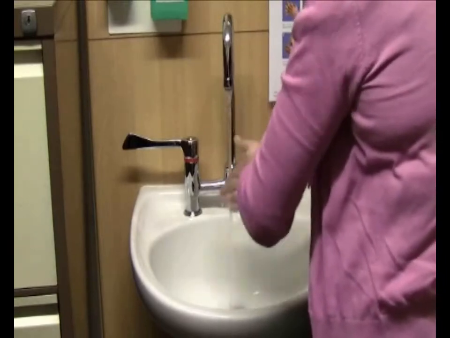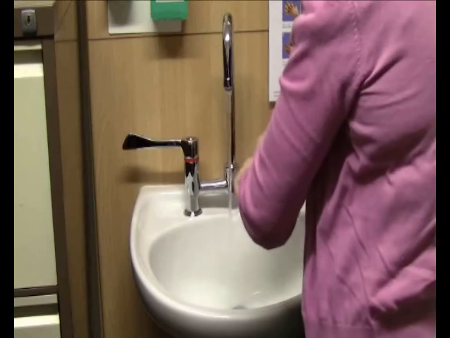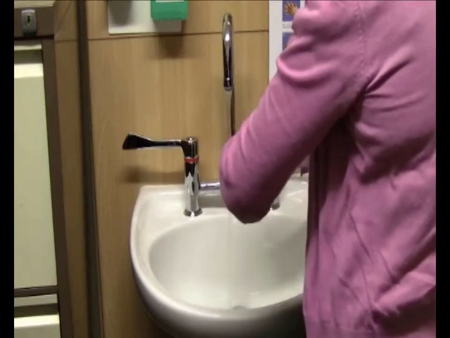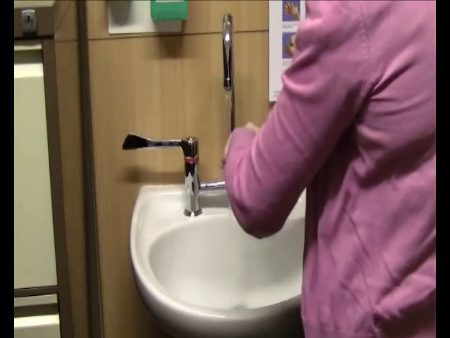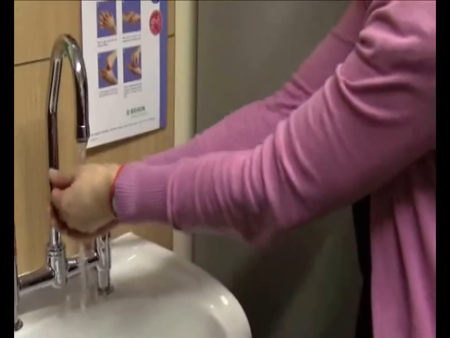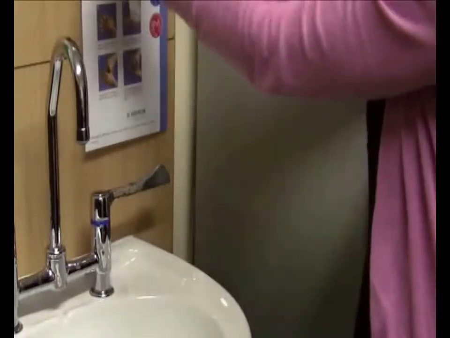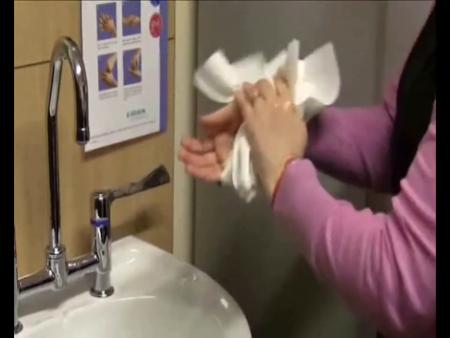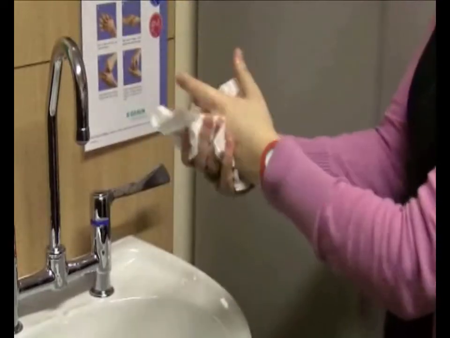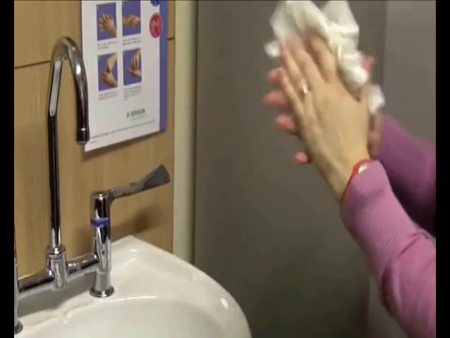When in a clinical area, long sleeves must not be worn and only a plain wedding band or religious bangle is to be worn. No other finger or wrist jewellery is permitted. Nails should be short and clean with no false nails or varnish. This is to facilitate good hand hygiene. This is referred to as bare below the elbows and must be adhered to in a clinical area.